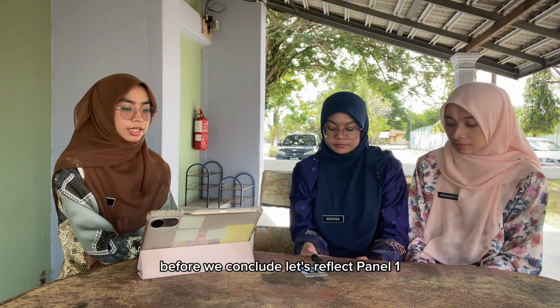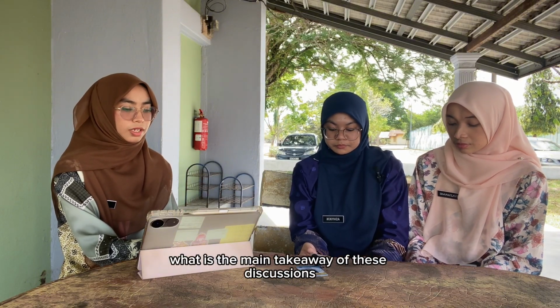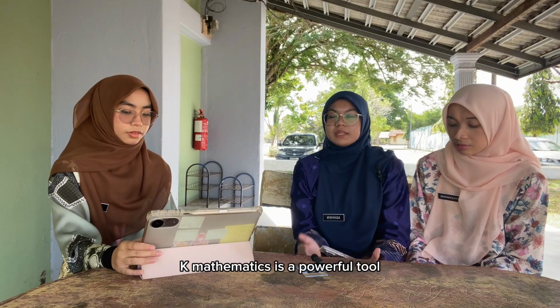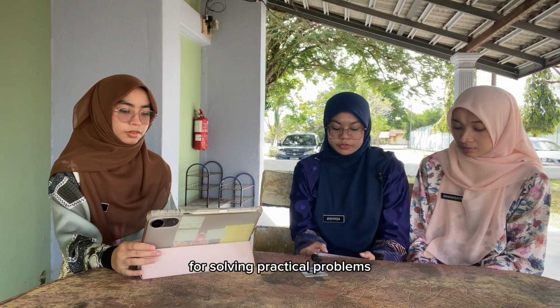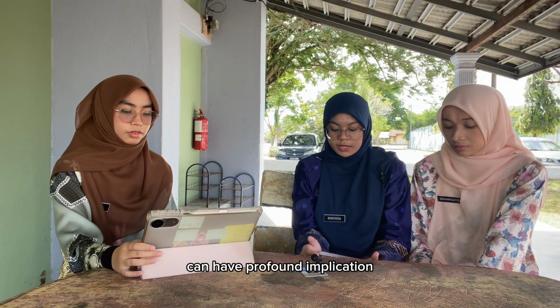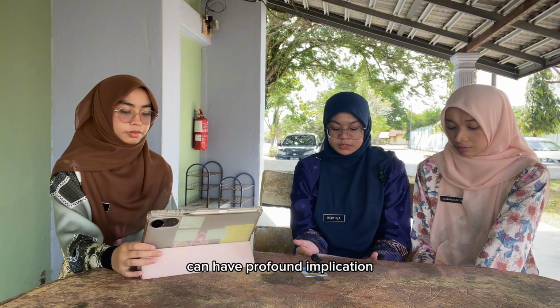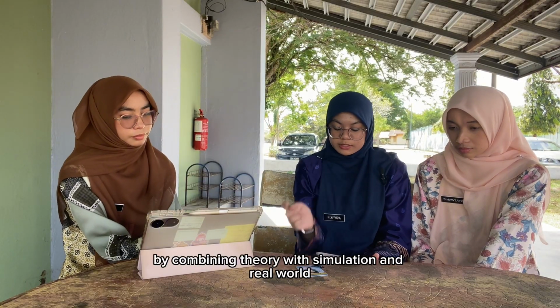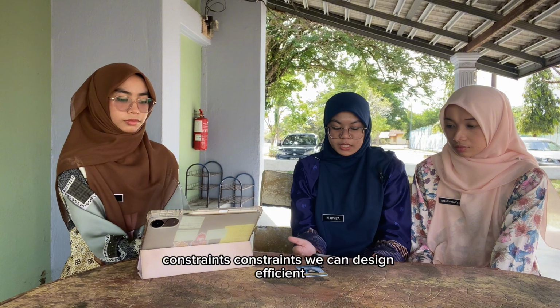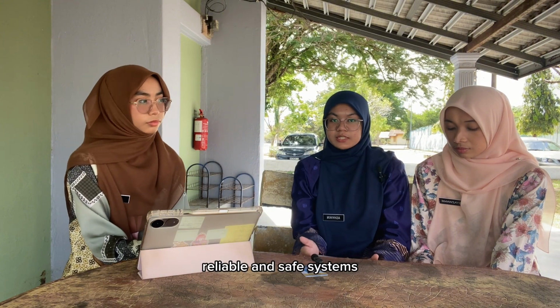Before we conclude, let's reflect. Panel 1, what is the main takeaway of these discussions? Mathematics is a powerful tool for solving practical problems. Even a simple concept like differentiation can have profound implications when applied systematically. By combining theory with simulation and real-world constraints, we can design efficient, reliable, and safe systems.